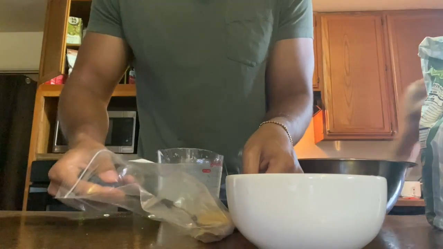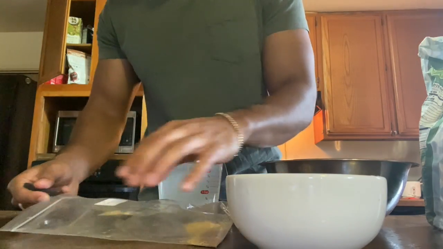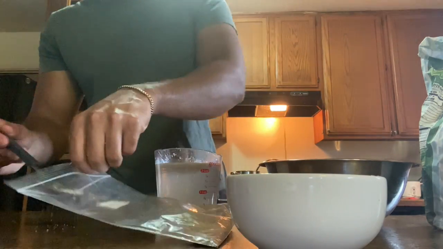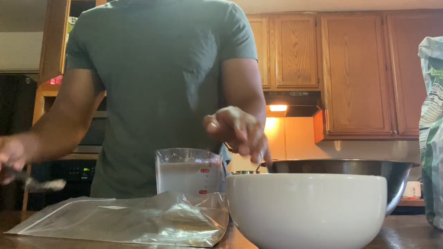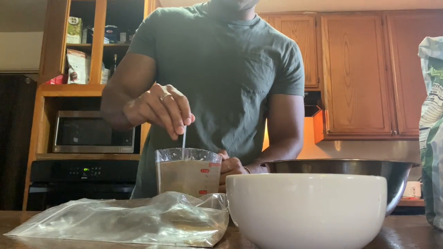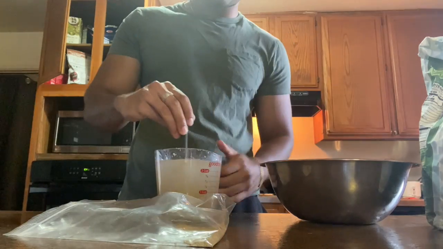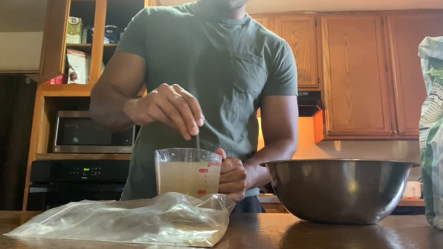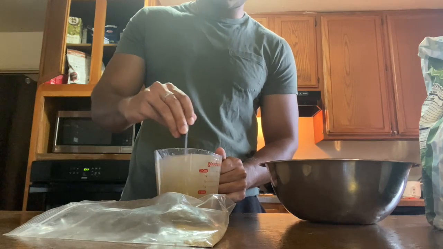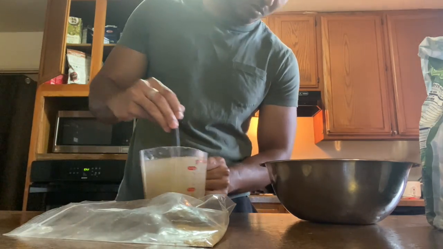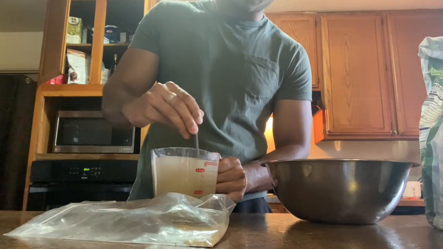So as I'm adding it here, we're going to leave it to sit for 5 minutes, and the yeast will consume the glucose, resulting in a bubbly, frothy layer on the surface of the solution. This is because the yeast is consuming the glucose from the sugar added and releasing carbon dioxide, resulting in this bubbly layer, which should be forming in about 5 minutes.